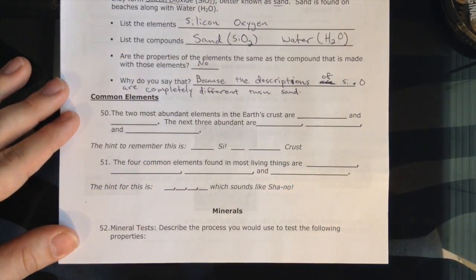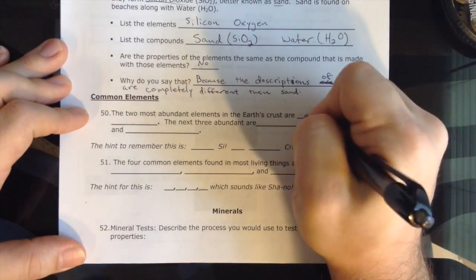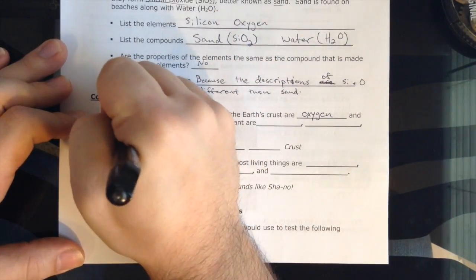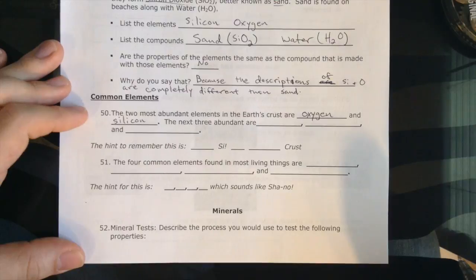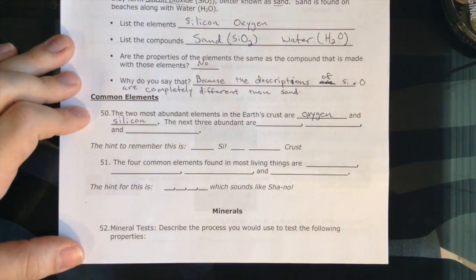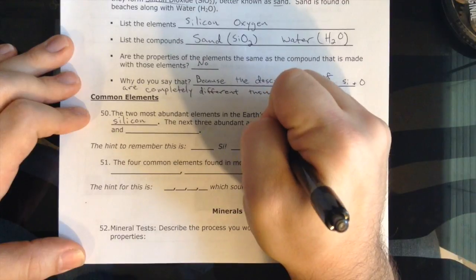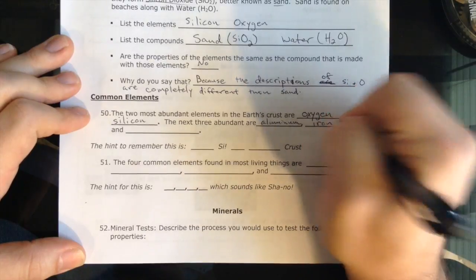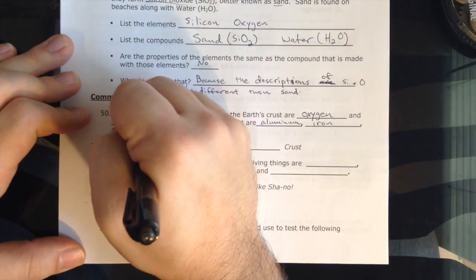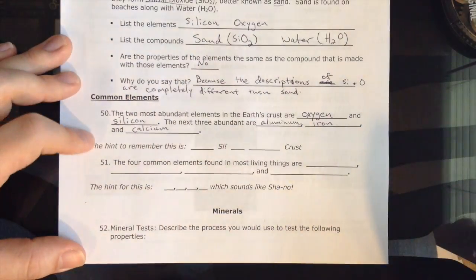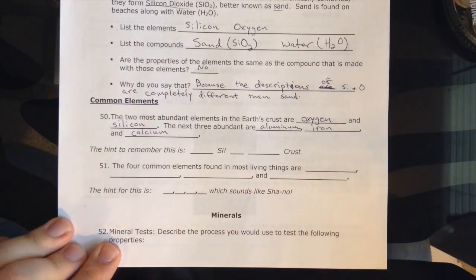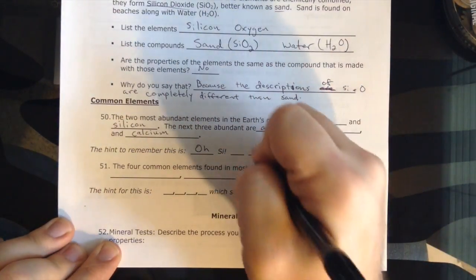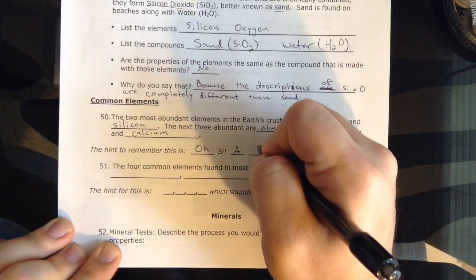Now, the two most abundant elements in the Earth's crust are oxygen and silicon. The next 3 abundant are aluminum, iron, and calcium. And then a kind of silly way to remember this is OC, a funky crust.